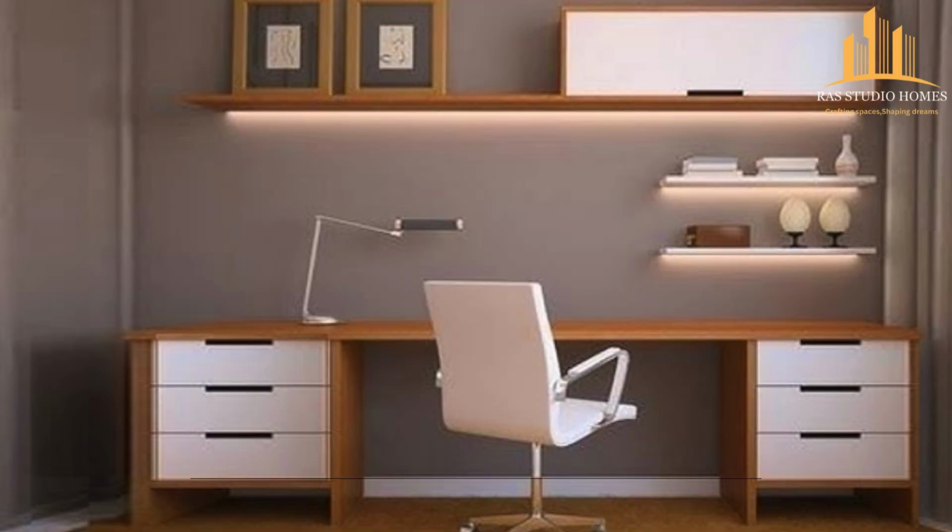Next is where we want to design the study table if a window is not available. In such a case, we have to design the study table opposite to the bathroom wall, because the study table should not be facing towards the bathroom wall. It brings some sort of negative energy, and it also disturbs us so much. So it is better to provide the study table opposite to the bathroom wall.